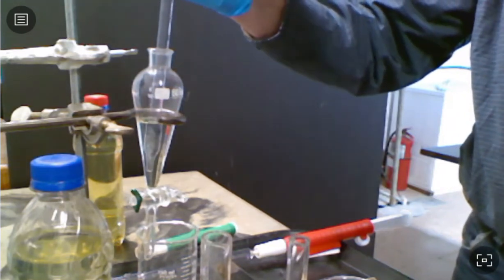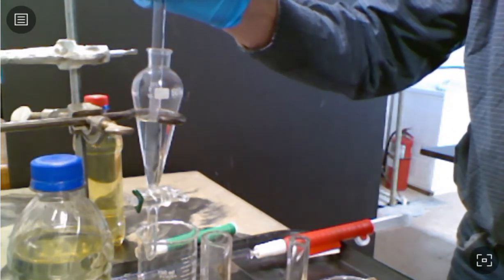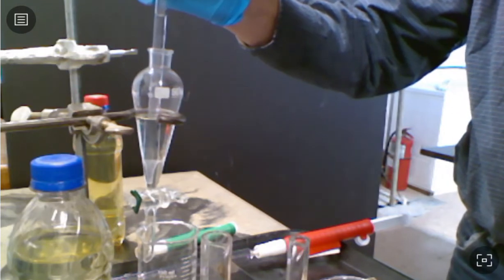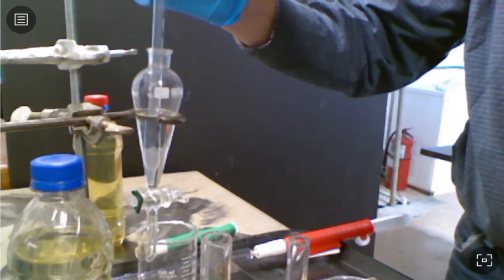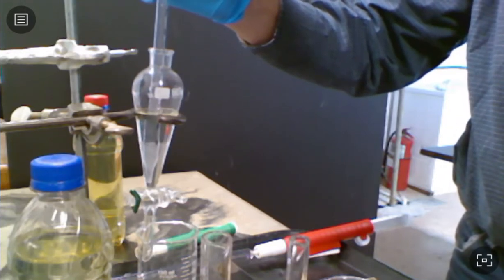I know the whole point is to do an extraction, and that is going to disturb it, but let's see what happens here if I can keep my two layers separate. That ethanol is really going to want to move into the water layer. So if I'm very rough with it, it will quickly leave the gasoline layer and move into the water layer.